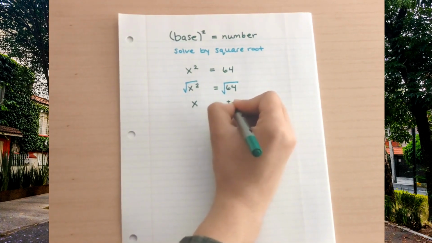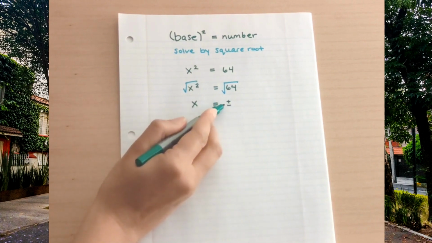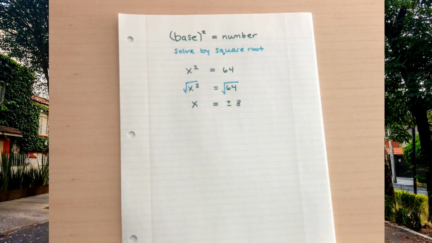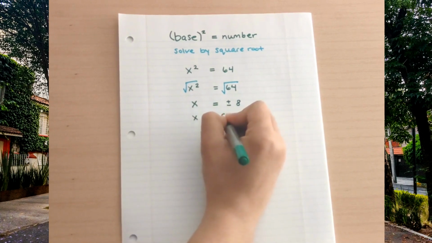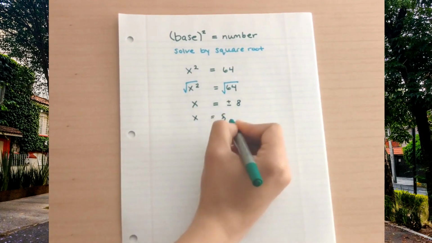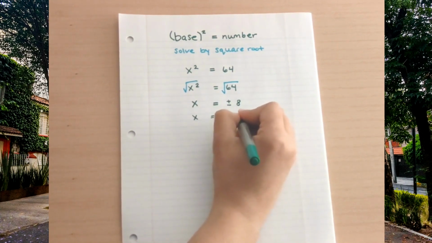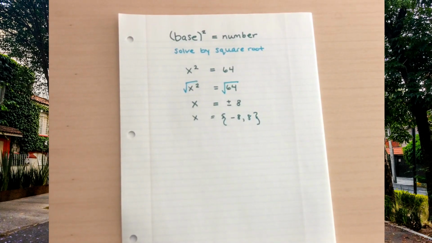But to represent those two solutions, we can use this plus and minus symbol to show that our solutions are positive and negative 8. Another way you can write this is with set notation. With set notation, you list your solutions inside these curly brackets, so we can write it like this. Okay. Now let's see why the solution is both positive and negative 8.